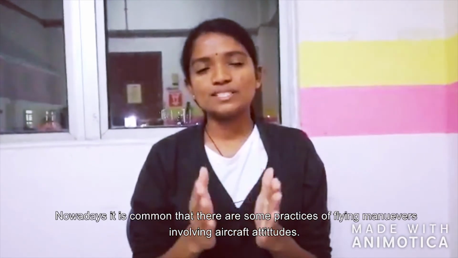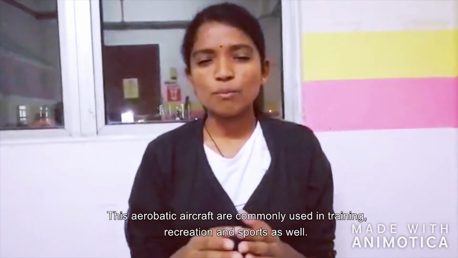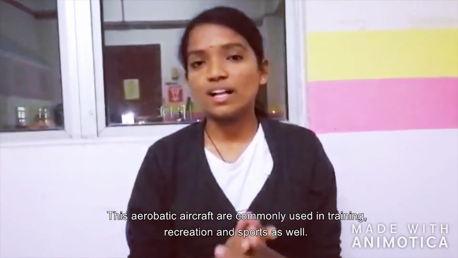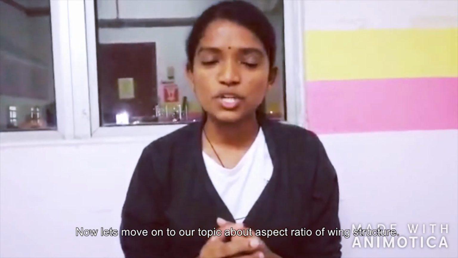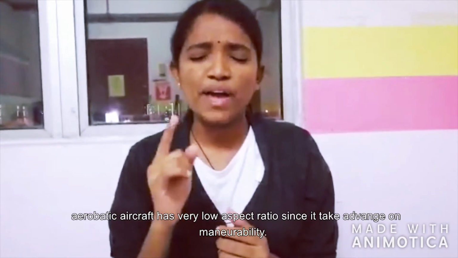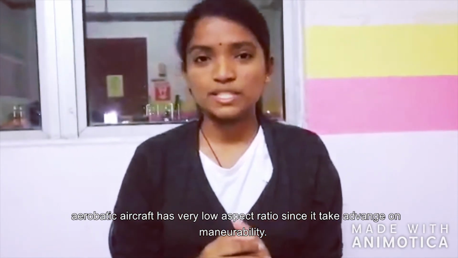Okay. Hi guys, now let's talk about aerobatic aircraft. Nowadays, it is common to practice flying maneuvers involving aircraft attitudes, and these aerobatic aircraft are mostly used in training, recreation, and sports as well. So now let's move on to our topic about the aspect ratio of wing structure. Compared to gliders and long-range aircraft, aerobatic aircraft have a very low aspect ratio since they take advantage of maneuvering.